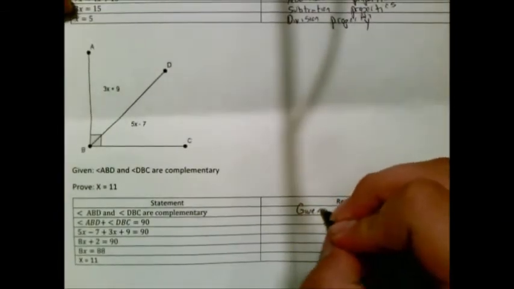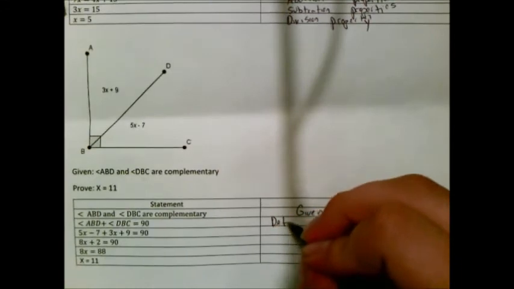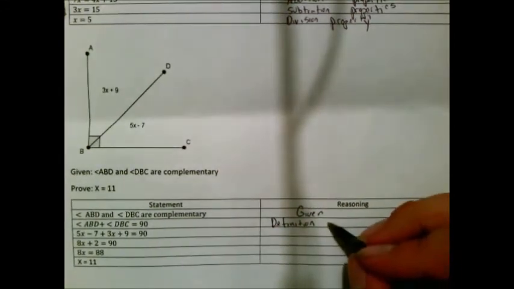Once again, the first statement is always given. So what's happened from here to here? Well, what it's telling you is that two smaller angles, this angle and this angle, equal 90. Why do we know that it's 90? Well, what does this say? Complementary. Complementary means two angles that add up to be 90. When these two angles add up to be 90, that's the definition of complementary.